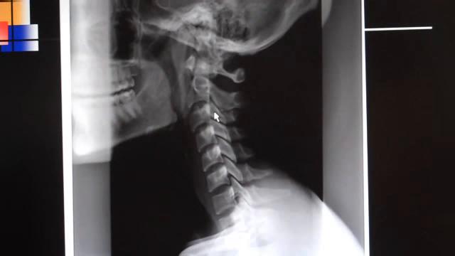Staying on the C3 segment, this is the articular pillar. This portion is the lamina, the spinolaminar junction line, and then the spinous process is back here. If I move to C4, again, vertebral body, articular pillar, lamina, spinolaminar junction line, spinous process.